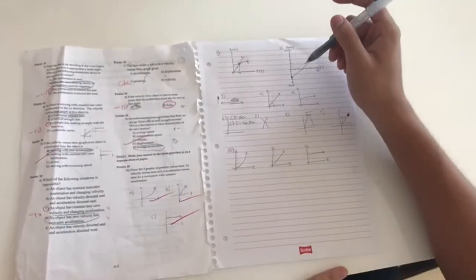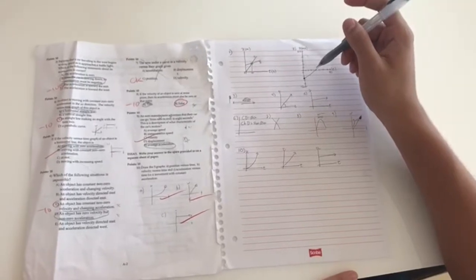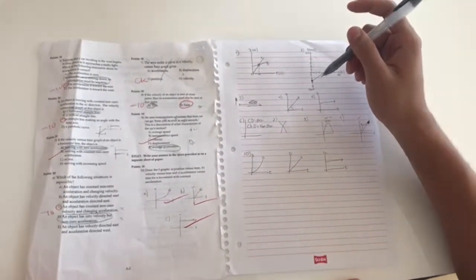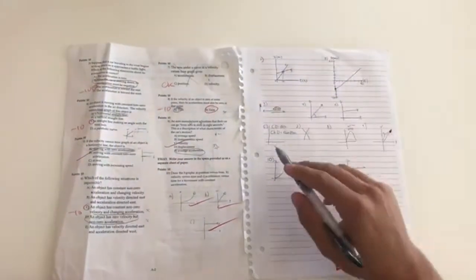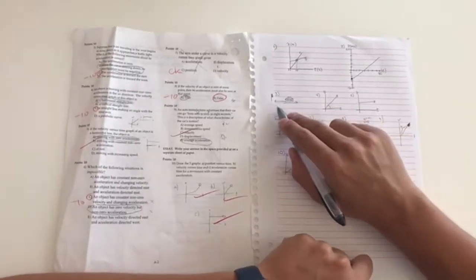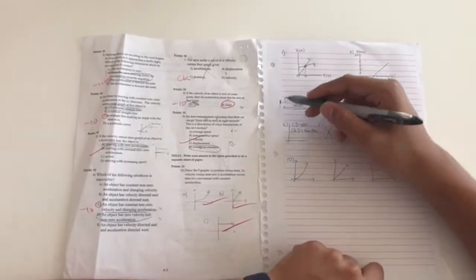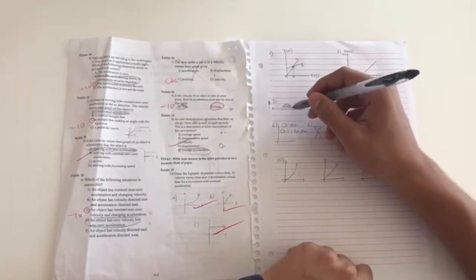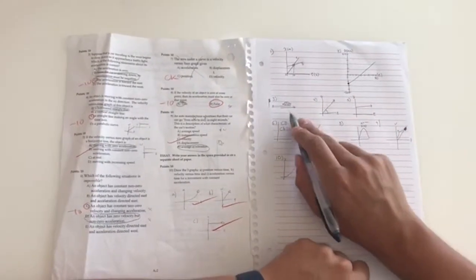Question number 3. Suppose that a car traveling to the west begins to slow down as it approaches a traffic light. Which of the following statements about its acceleration is correct? Okay, so I did a little drawing here. This is a car that is going towards the east and it starts to approach a traffic light. Its acceleration is towards the east because it begins to go this way so that the car can slow down.